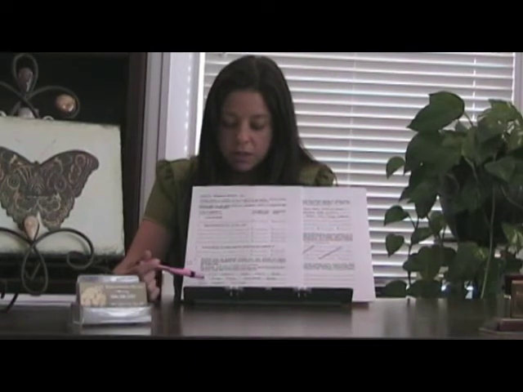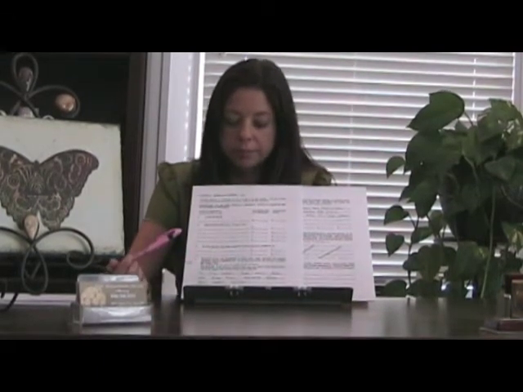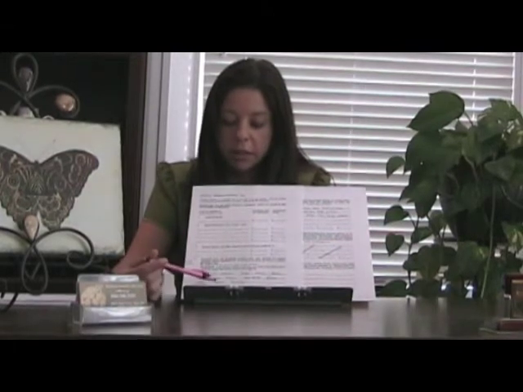The other issue on this is if you owe money on something, say you purchase something from Conn's, and you still owe on a computer or something like that, you need to list that separately because there will be an amount owed.